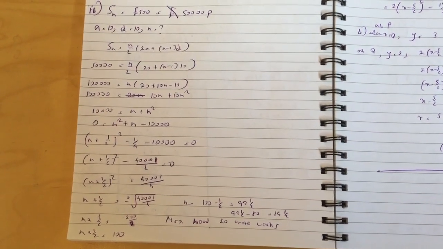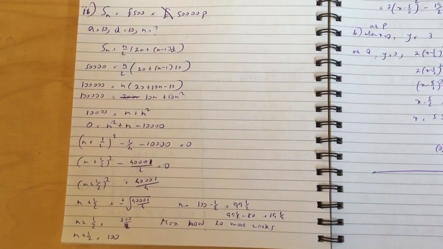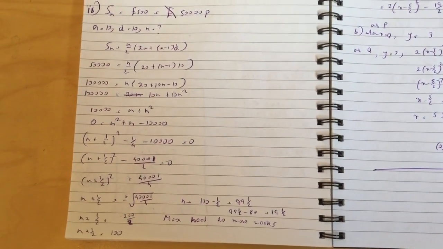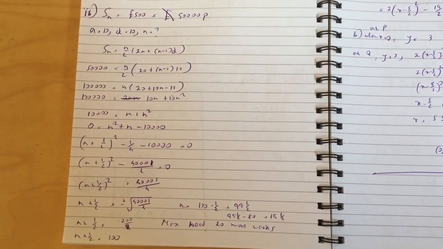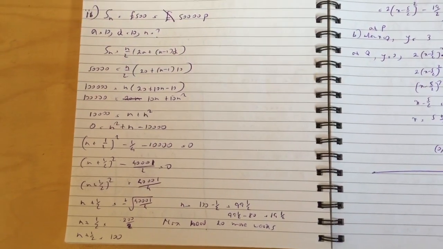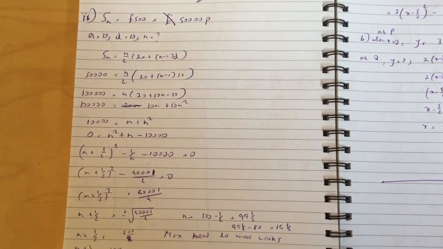So if you take n now, n equals 100 minus half, which is 99.5. So it's roughly about 19.5 more terms needed. So max need 20 more weeks roughly. Okay.